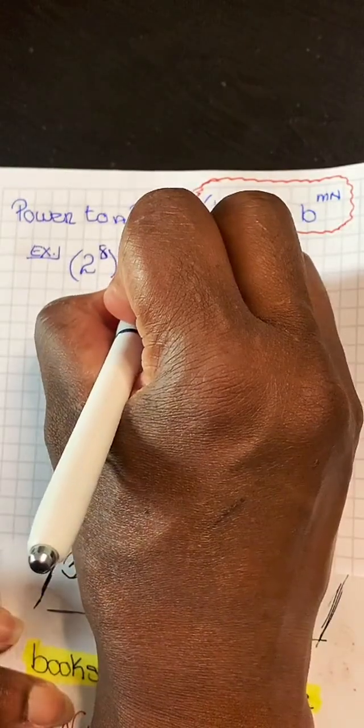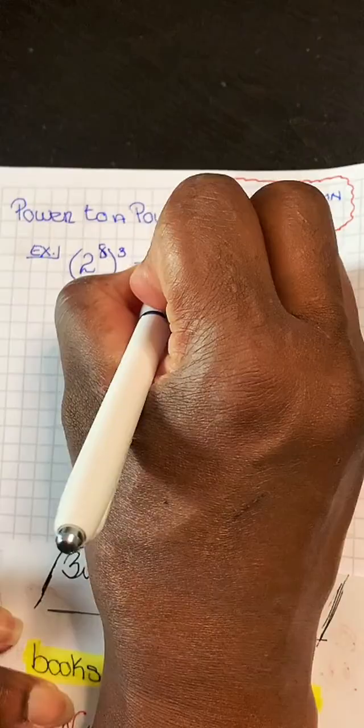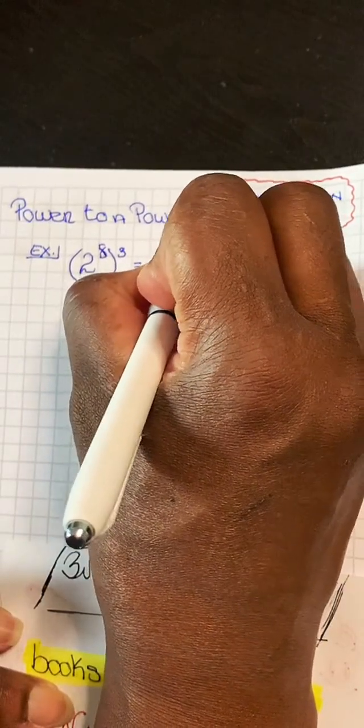So this is telling me I'm going to keep my base of 2, and I am multiplying my exponents.